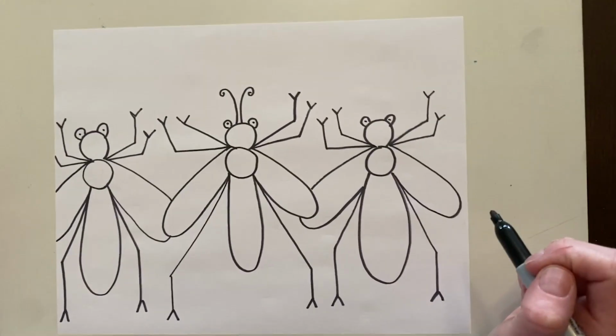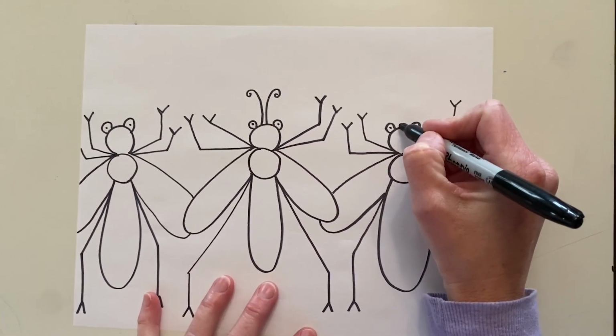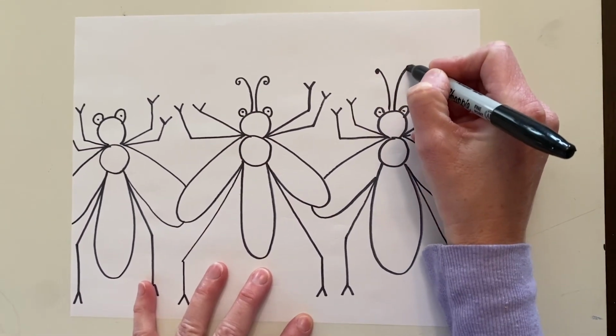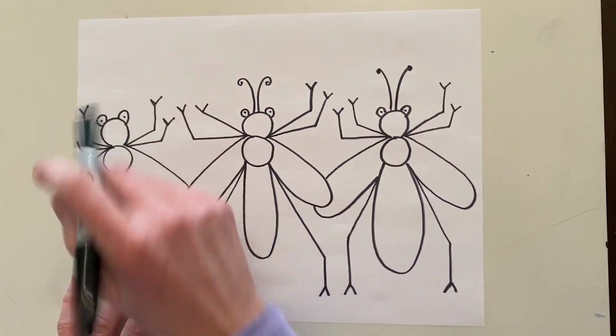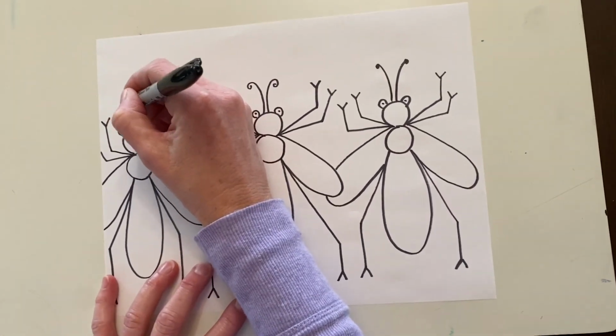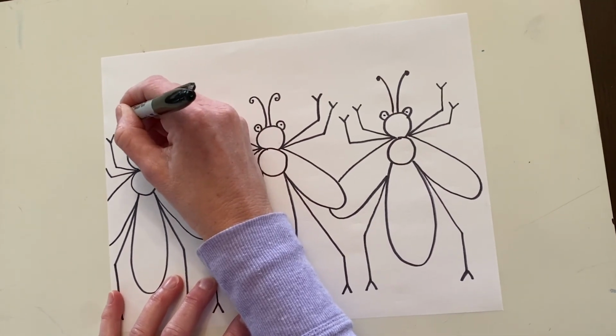We need to add in our antennas. We added antennas on the first one and I forgot about it on these. So they don't have to be the same antennas. They can be different shapes to give it a little bit, because you have all these three that are the same. And this one, I'm gonna go up like this, make it a little silly antenna.